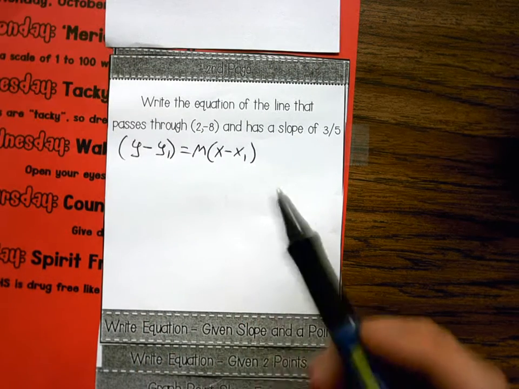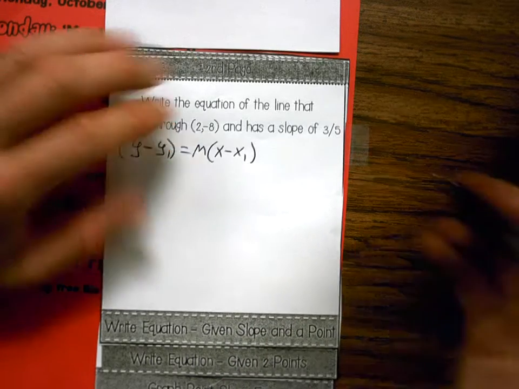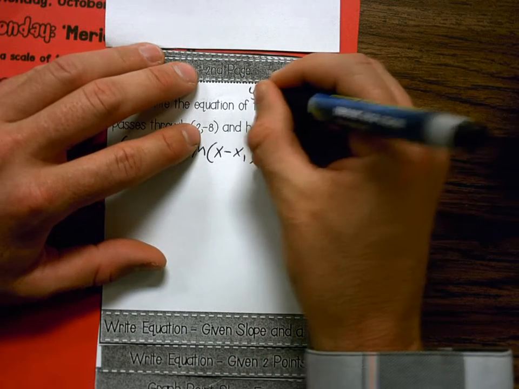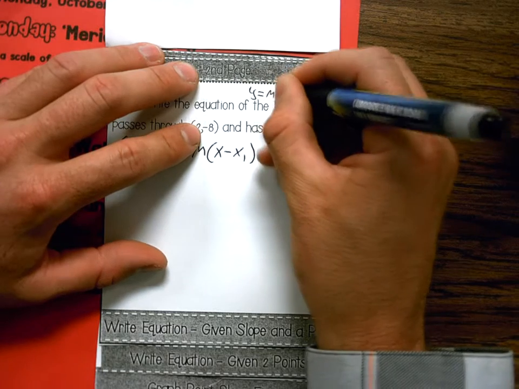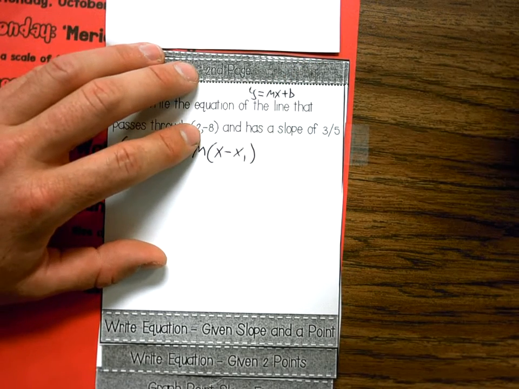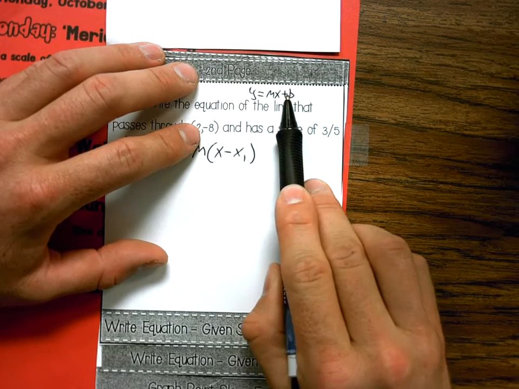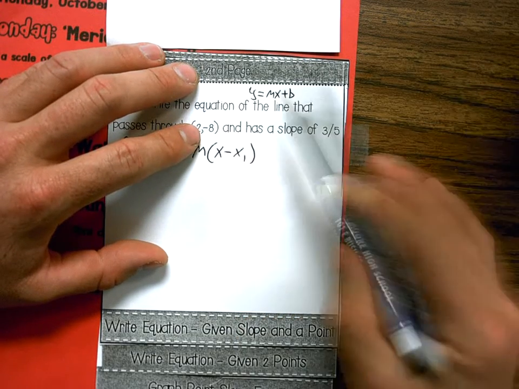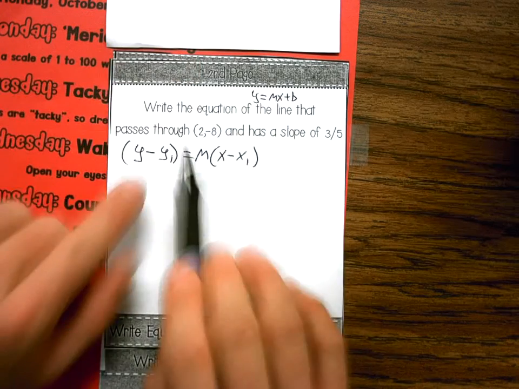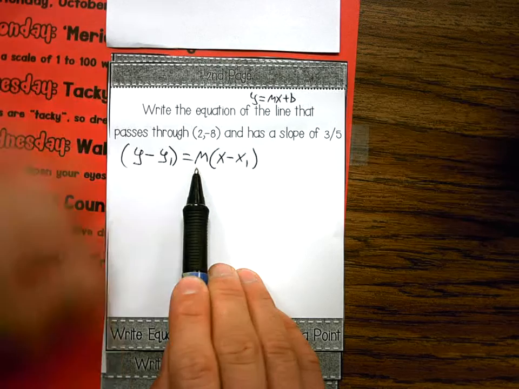This is what you call point-slope form. Now, if we think back to slope-intercept form, this is slope-intercept. Don't write this down. But the way it looks is in the wording. Slope-intercept form, you have a slope and you have an intercept. Point-slope form, you have a point and you have a slope.